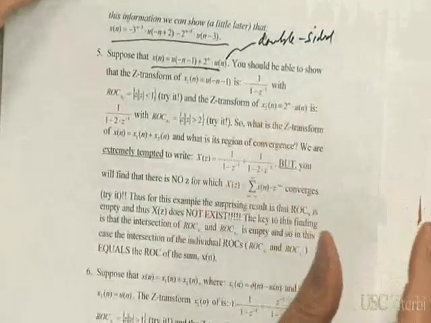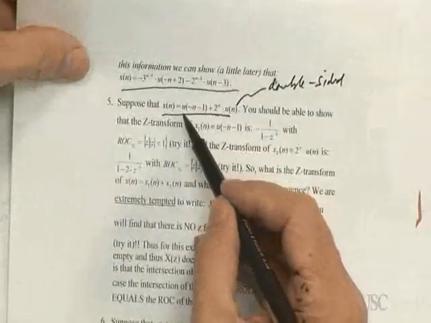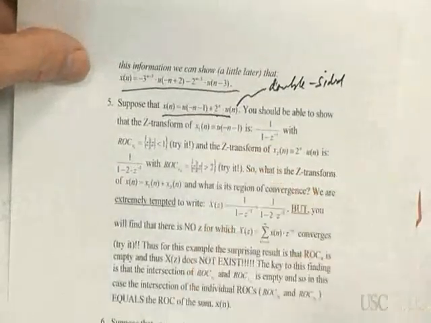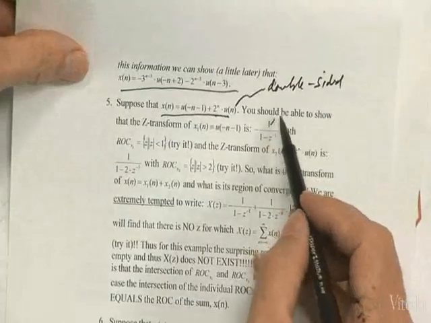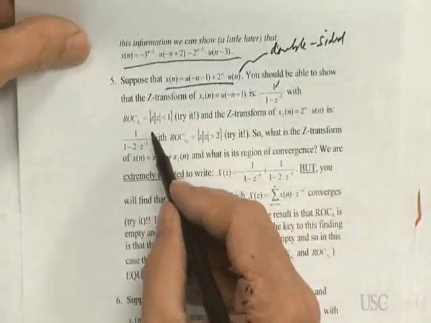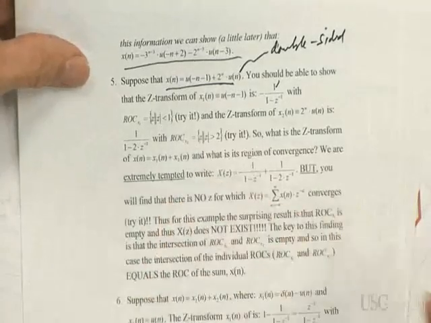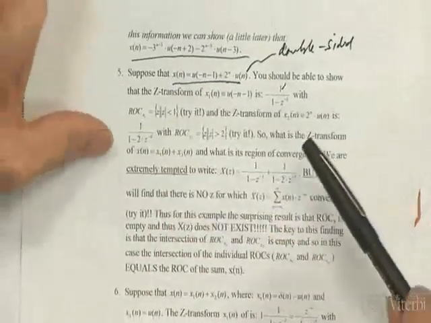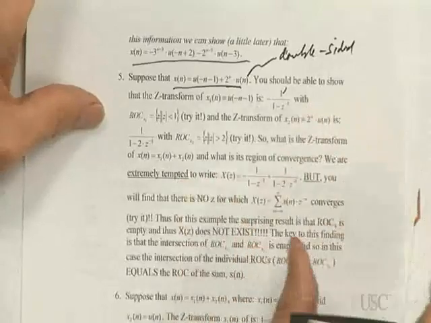Well, you can go through this example, but what you find is that the z-transform of this term is simple. It's just 1 over 1 minus z inverse, and its ROC is the magnitude of z less than 1. It has to be that because it is interior to the circle, since it's left-sided.